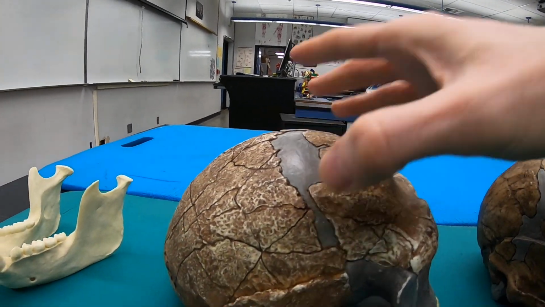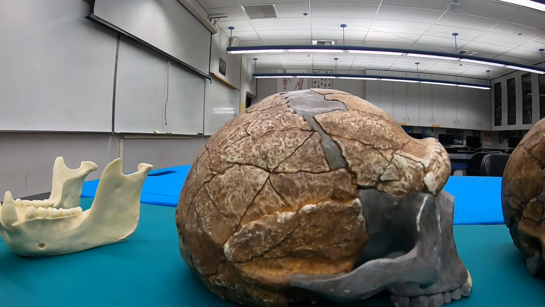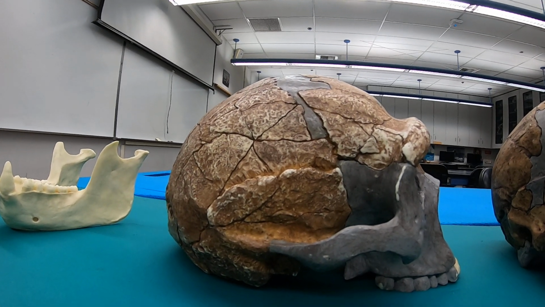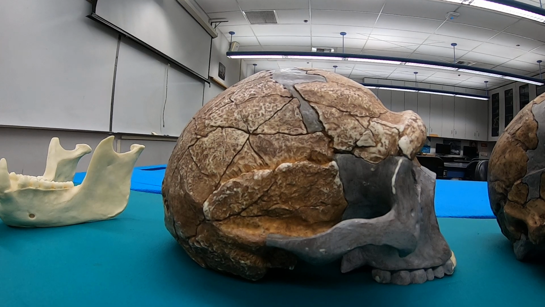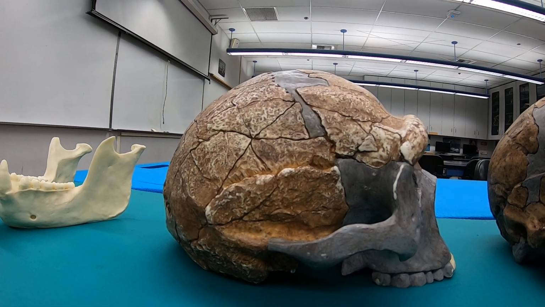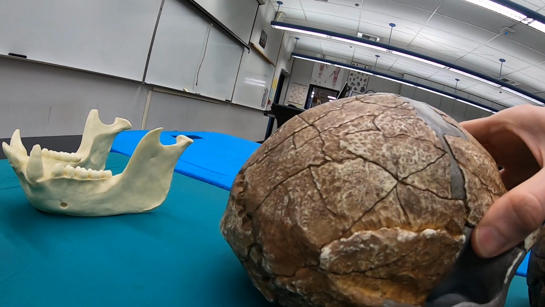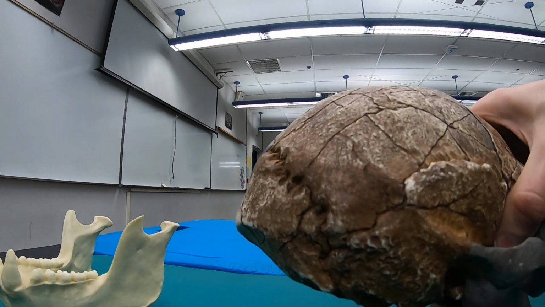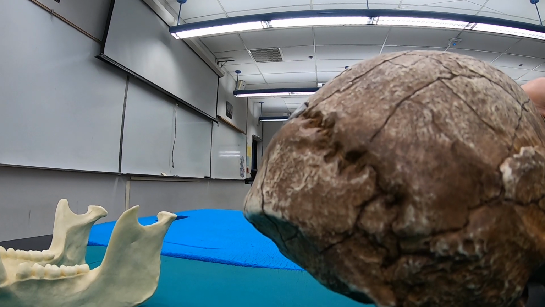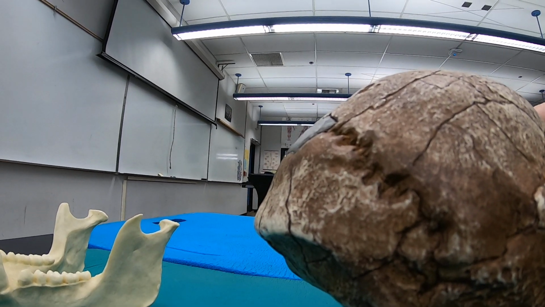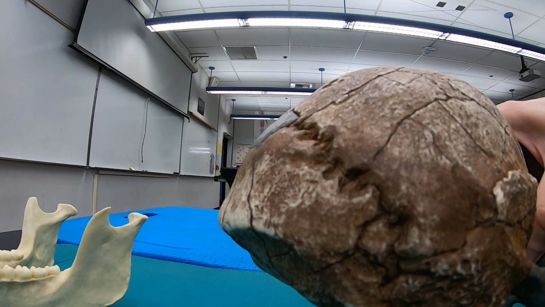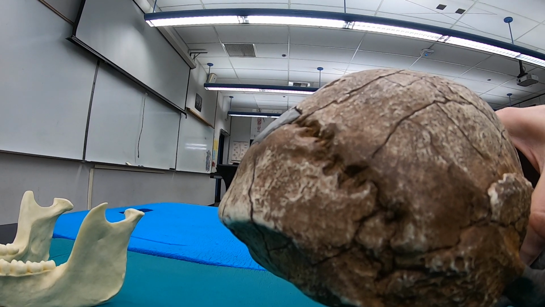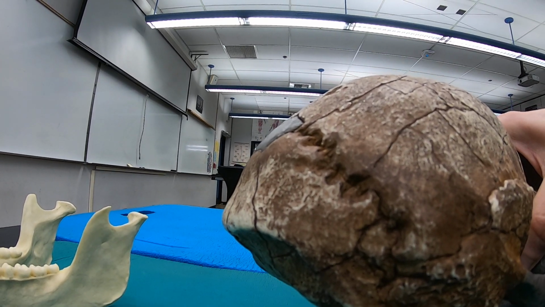If we turn the skull to its side, we see that it's shaped kind of like an American football. It's very elongated, it's long, and if we look to the back of the skull, we see this really pronounced muscle and ligament attachment point called the occipital torus, sometimes called the angular torus.